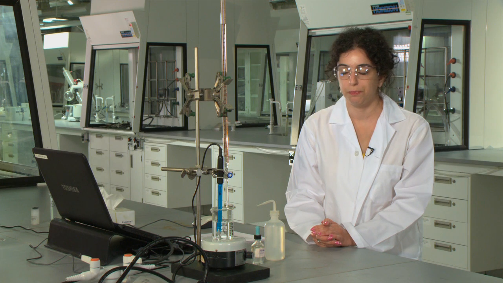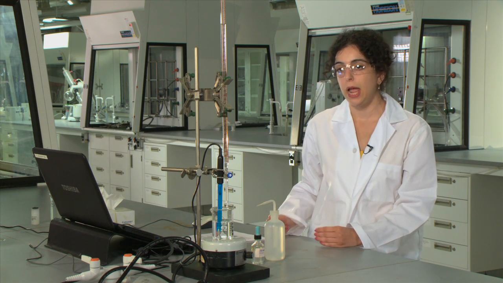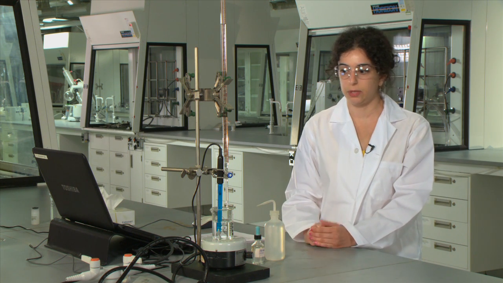Before you actually start the experiment, you need to calibrate the pH meter. You'll follow the instructions that are described in your lab manual, and your TA will also provide you with 2 buffers to calibrate the pH meter. So just follow those instructions, and then you're ready to go for the rest of the experiment.